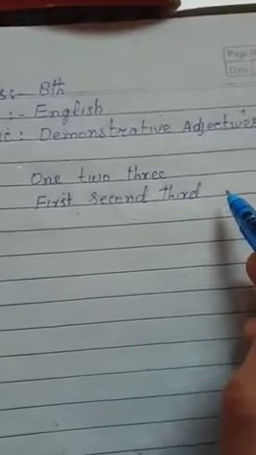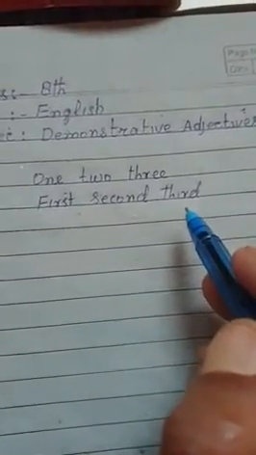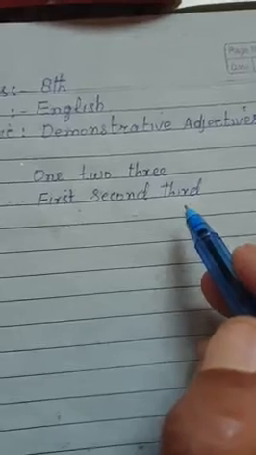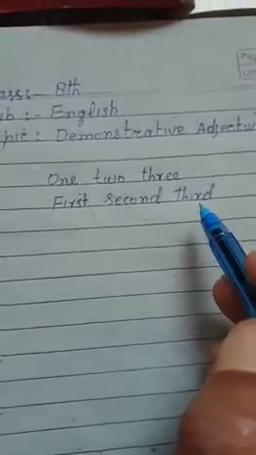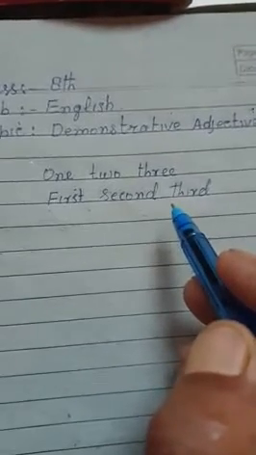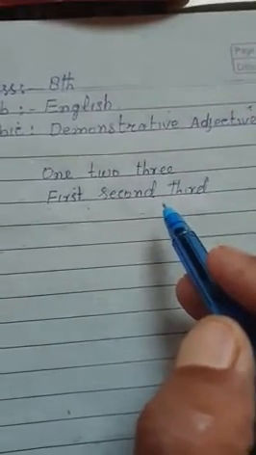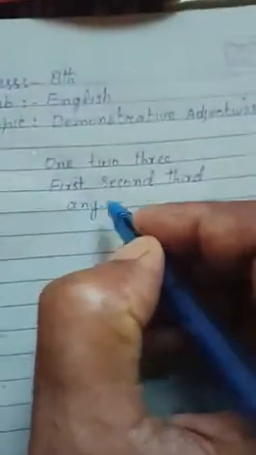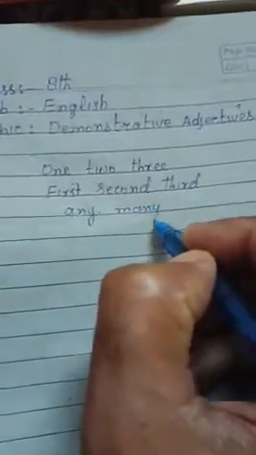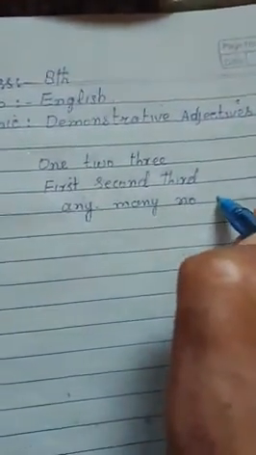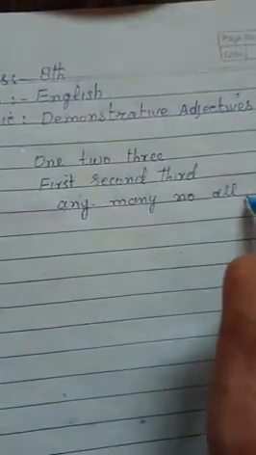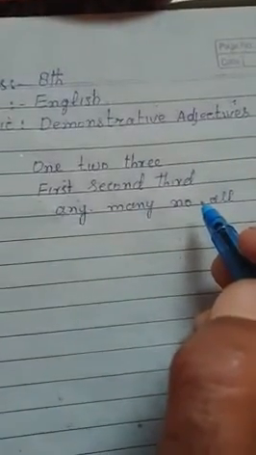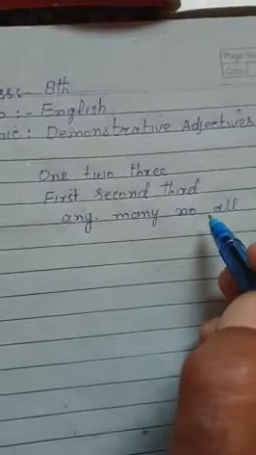So yesterday we also discussed indefinite numeral adjectives. It was any, many, no, all, several, certain, some, right? These are called indefinite numeral adjectives, right?